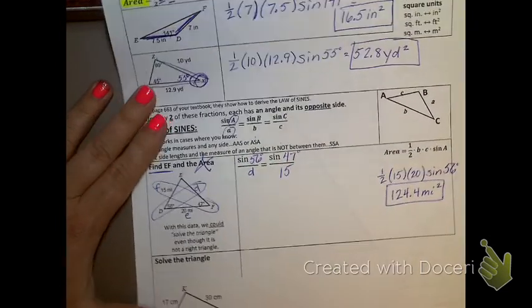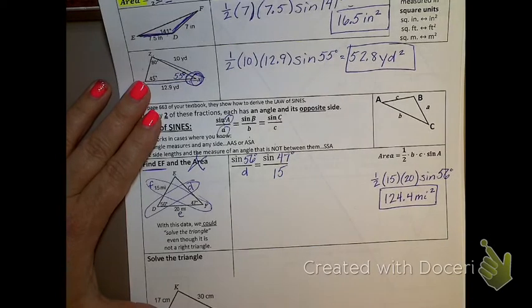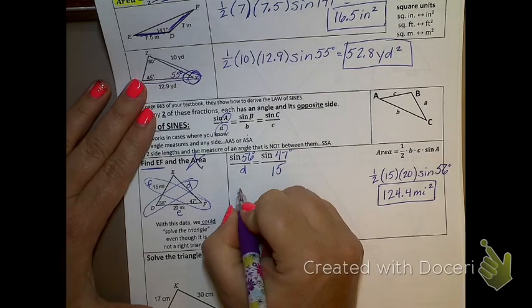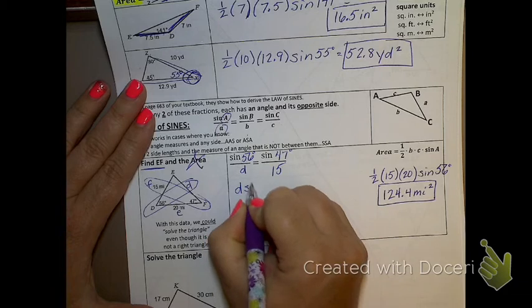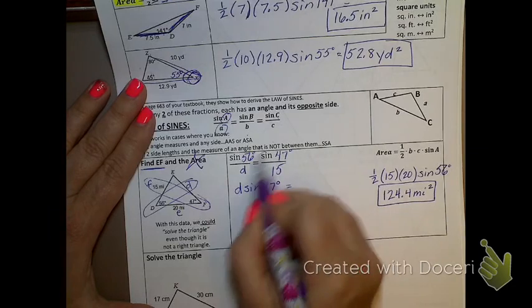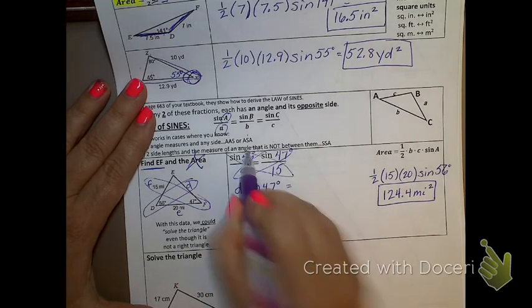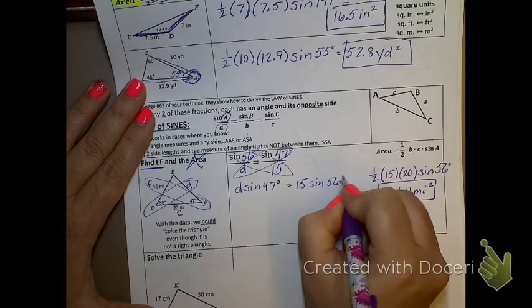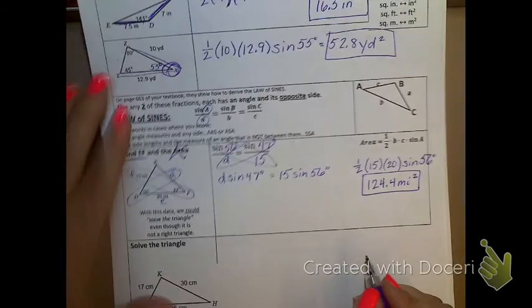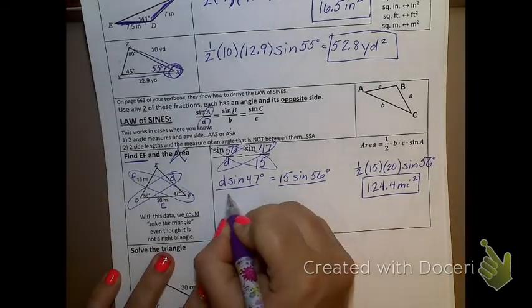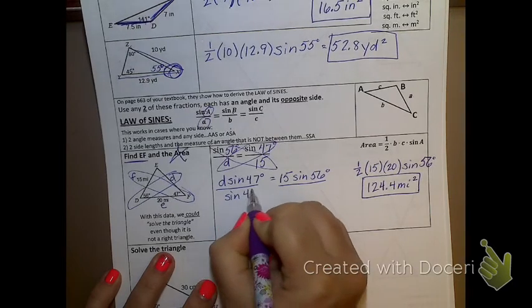Once I have that set up, how can I solve that? Cross multiply. Every single time you use law of sines, you can cross multiply. So let's see, I would have d times sine 47 equals what? That equals 15 sine 56. And if I'm looking for d, how do I get d by itself? Divide by sine 47.